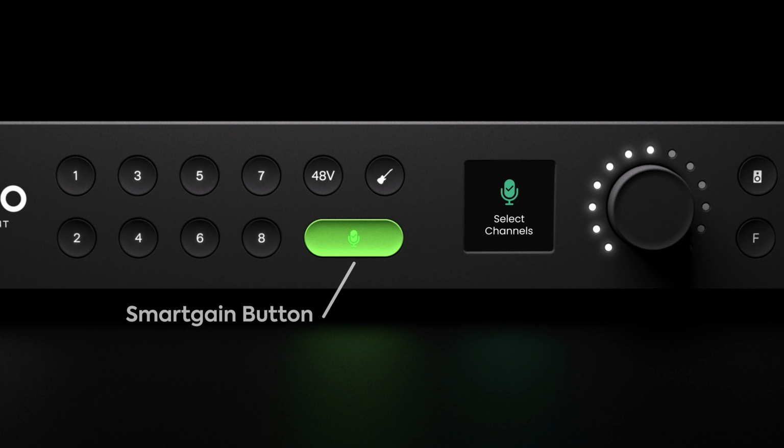You will then be prompted to select the channels you want to set the gain for. Select the channels you want using the channel buttons, or press and hold the Smart Gain button to quickly select all 8 channels at once. Once you've selected the channels you require, press the Smart Gain button again to start.